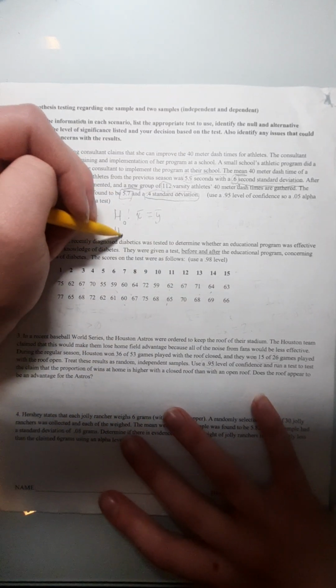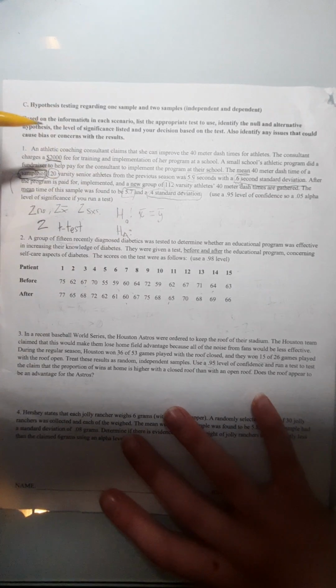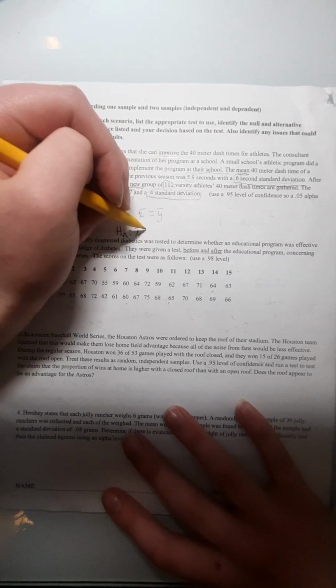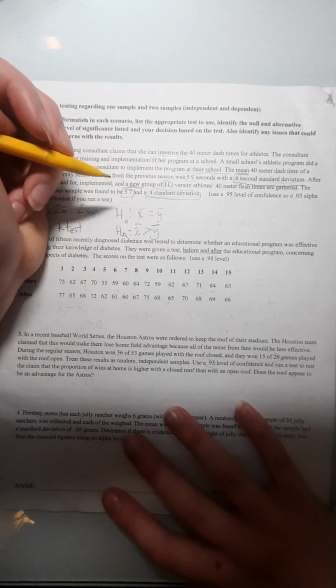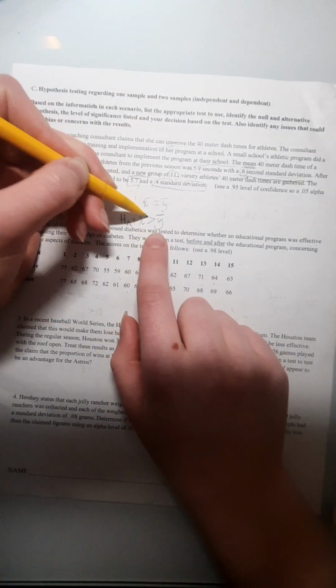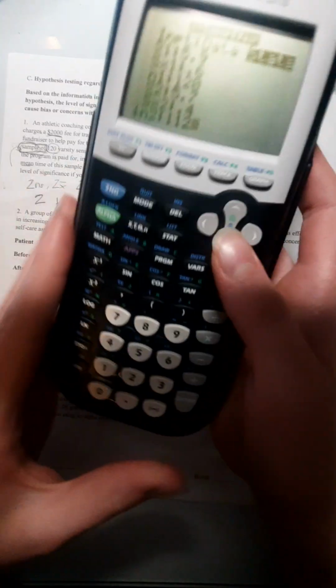Our alternative is that they are different. And since we have an athletic coach claiming she can improve, we're going to say that X bar is going to be greater than Y bar. And I know this is a little confusing for me. I don't know if it's confusing for you, but I wrote it that way on purpose. Just know that.